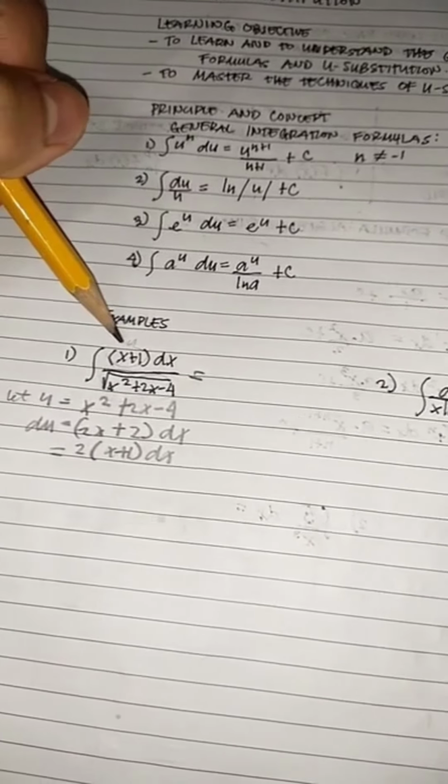First, let's find the u of this problem. The u of this problem is x. This is our u, and this is our dv, sine x dx.